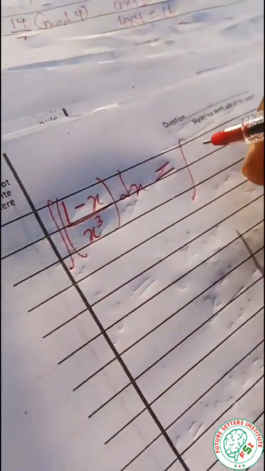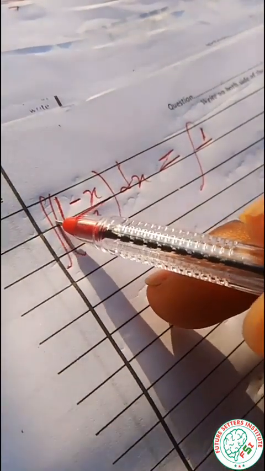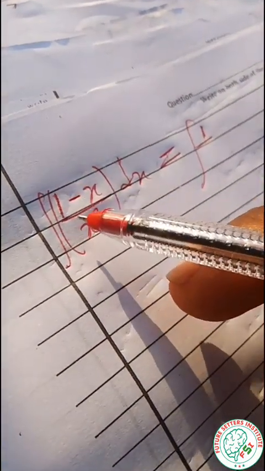See this question now. In this case, you have the integral of (1 minus x) over x raised to power 3 dx. Now, to simplify this question, the first thing is we are going to simplify what we have here using laws of indices, and this will give us something like this: 1 over. Anytime you see this x raised to power 3 under like this, you can separate this 1 and this minus x into different parts.